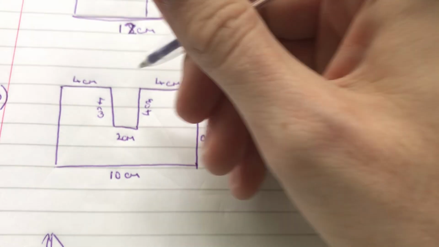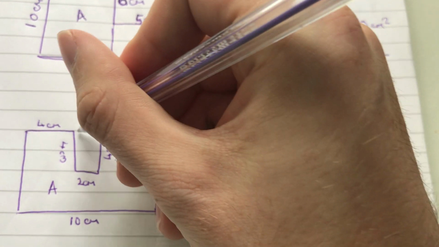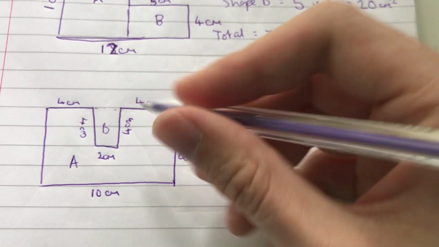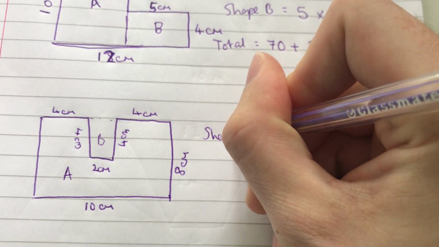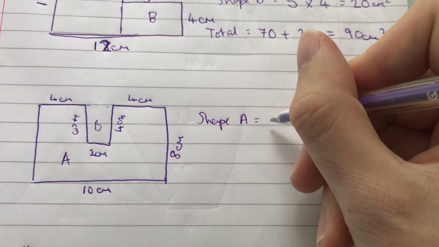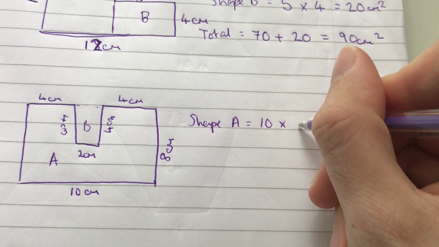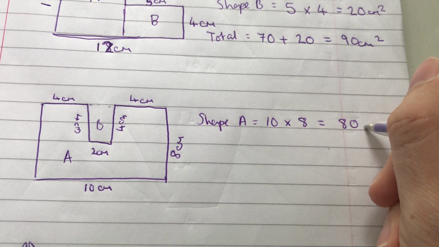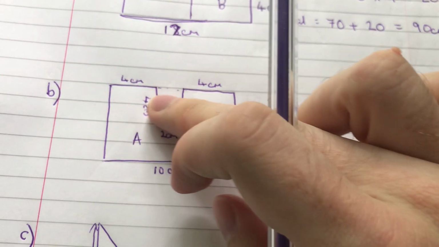So I'm going to label this total as A, the total area, and I'm going to label this little triangle that's missing B. So the area of shape A equals base is 10 multiplied by height, which is 8. That's the total of the big shape, so 10 times 8. So that is 80 centimetres squared. But that's the area of the whole thing, not including this being missing.